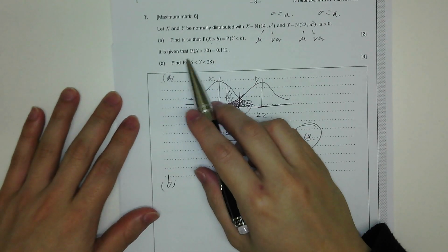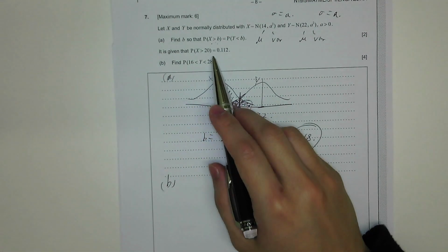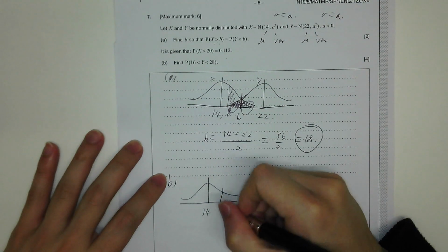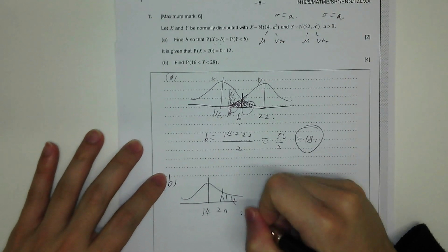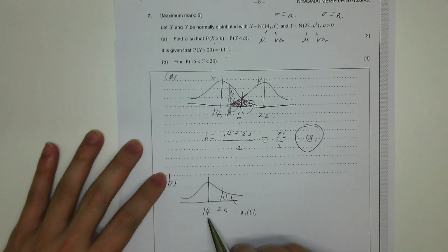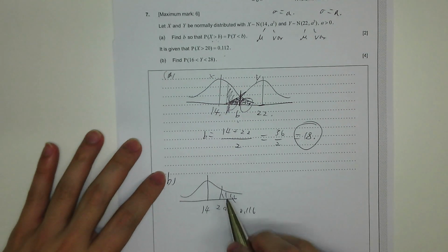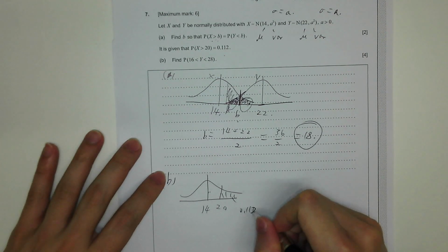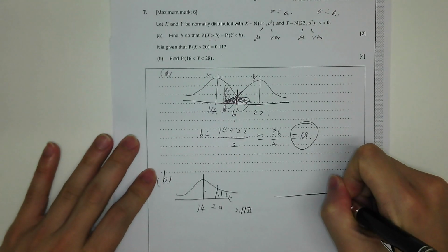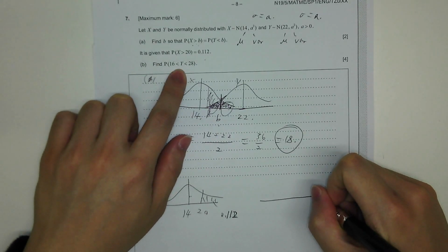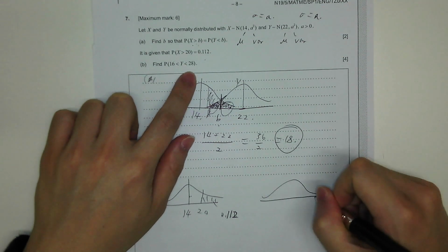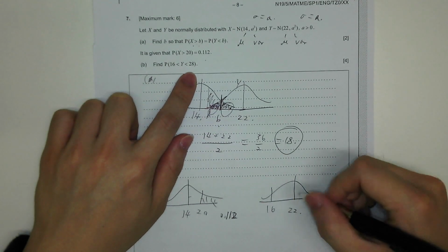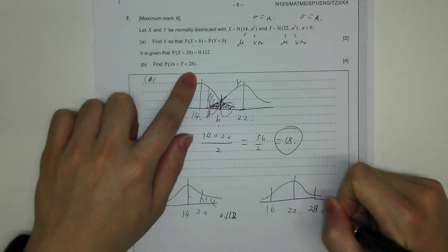Part B. It's given that the probability of x greater than 20 equals 0.112. So the shaded area here, beyond 20, is 0.112. And remember here, 20 and 14 differ by 6, so it's 6 away from the mean. The probability is 0.112. And find the probability for y between 16 and 28. So for the y graph, the mean is 22, and 16 to 28.